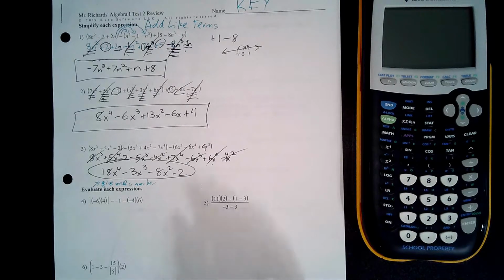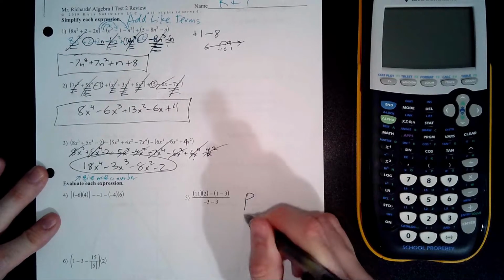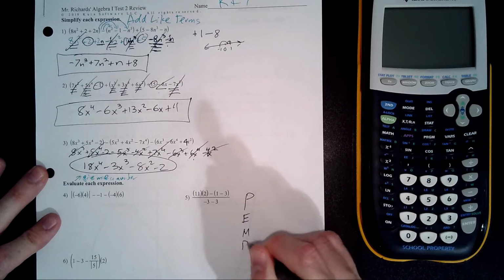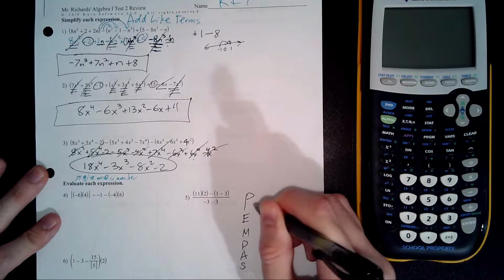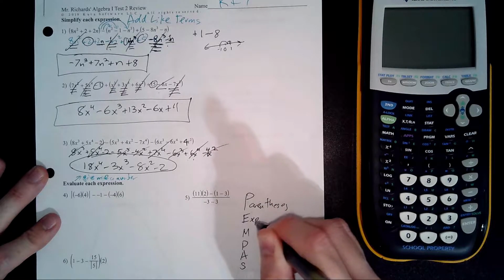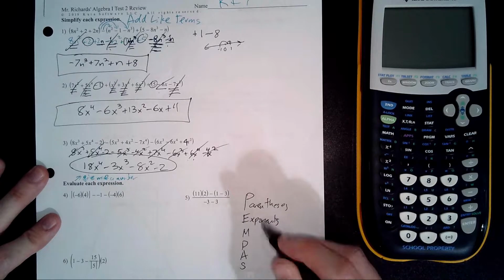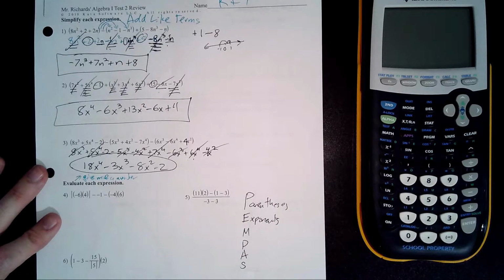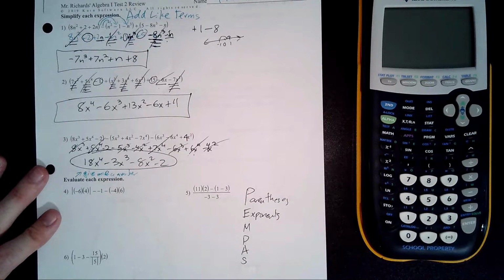Next up, we have our PEMDAS. We got to remember this. Honestly, you might just want to put that into your cheat sheet. Remind yourself: all of your parentheses first, exponents, and then everyone remembers multiplication, division, addition, subtraction. But we really got to remember it, you know? So we just got to do it.